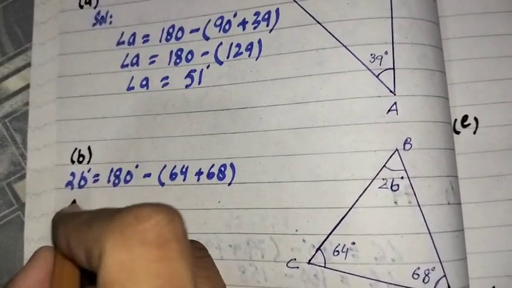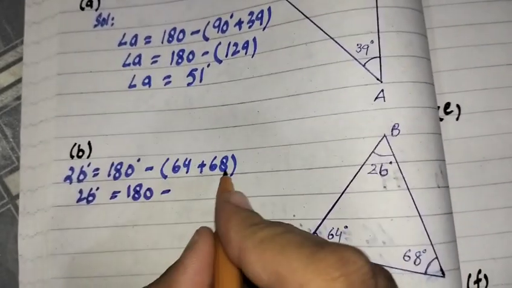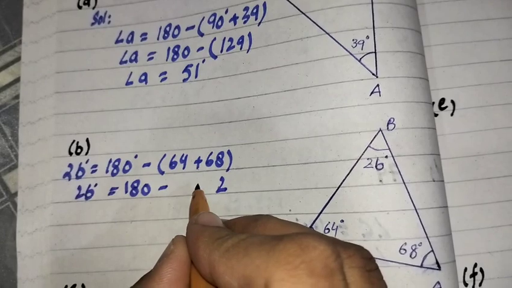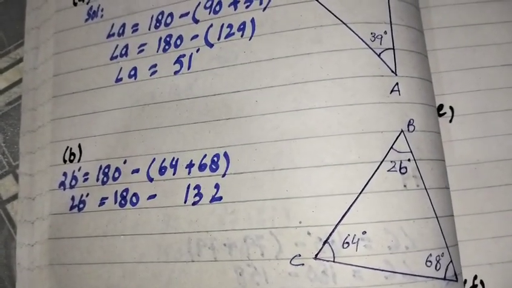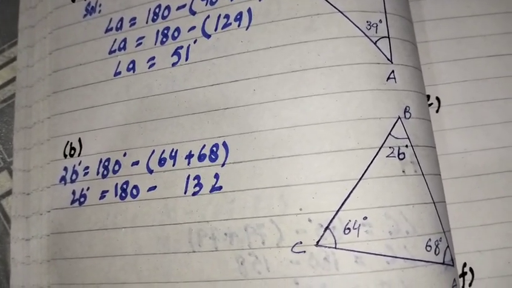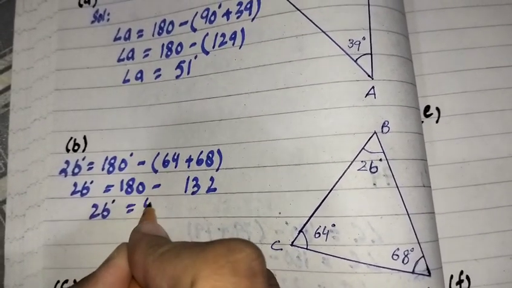So 2B is equal to 180 minus 132, since 64 plus 68 will be 132. When we subtract 180 minus 132, it will be 48 degrees. So 2B is equal to 48 degrees.